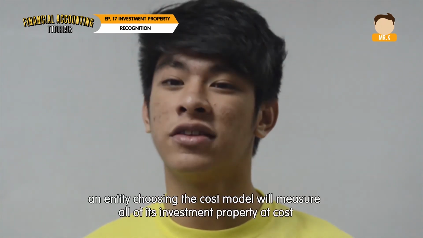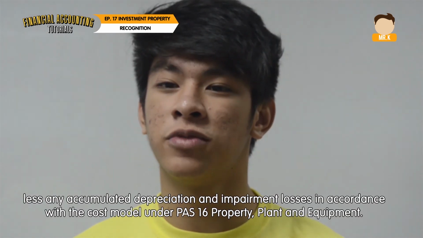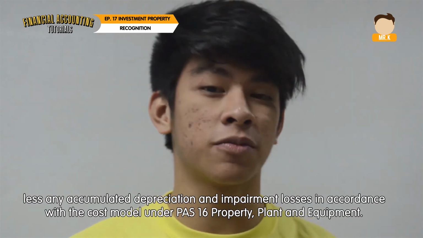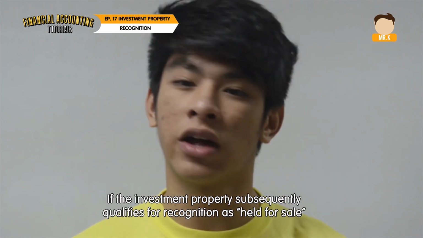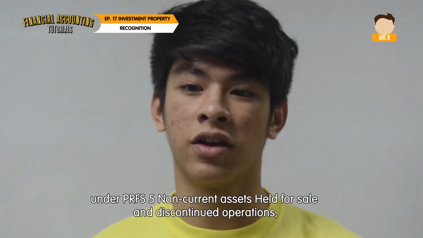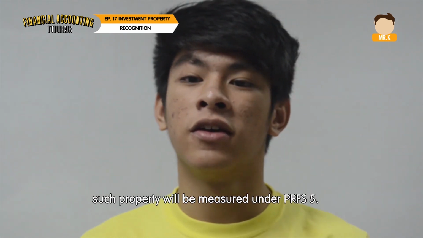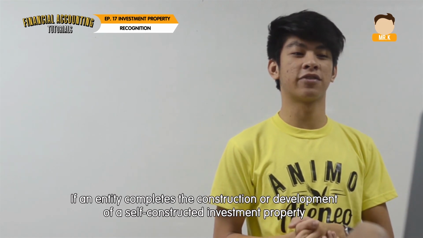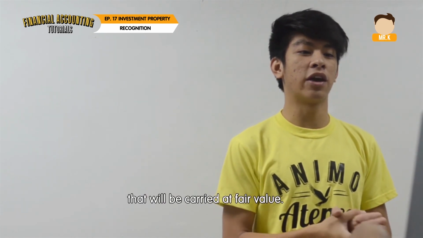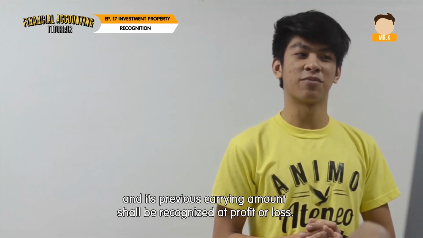So the cost model. Here, after recognition, an entity choosing the cost model will measure all of its investment property at cost, less any accumulated depreciation and impairment losses, in accordance with the cost model under PAS 16, Property, Plant, and Equipment. If the investment property subsequently qualifies for recognition as held for sale under PFRS 5, Non-current Assets Held for Sale and Discontinued Operations, such property will be measured under PFRS 5. If an entity completes the construction or development of a self-constructed investment property that will be carried at fair value, any difference between the fair value and its previous carrying amount shall be recognized as profit or loss.